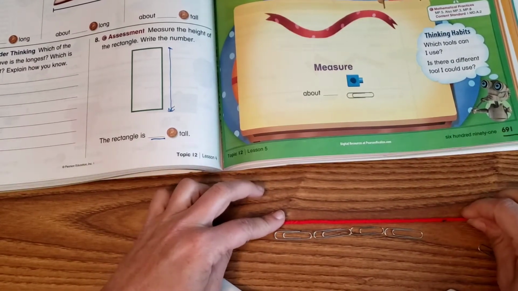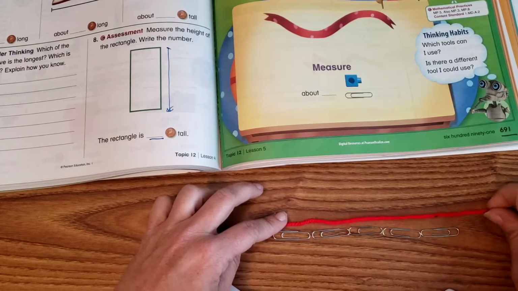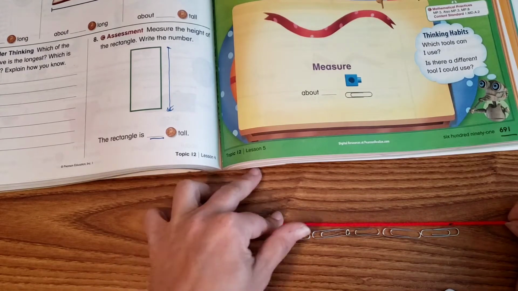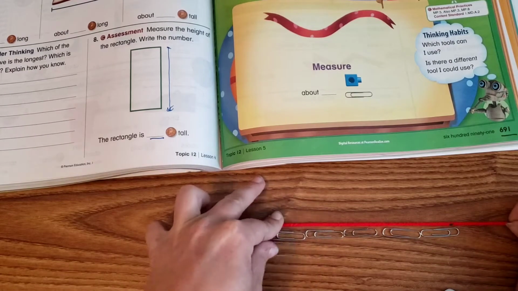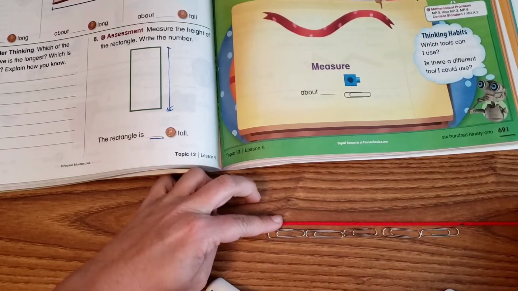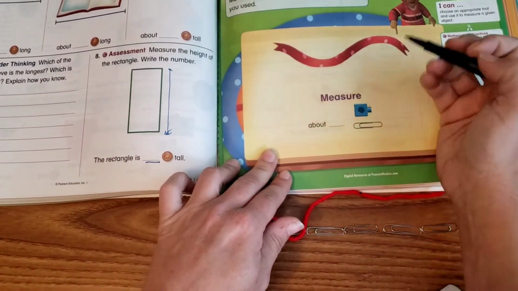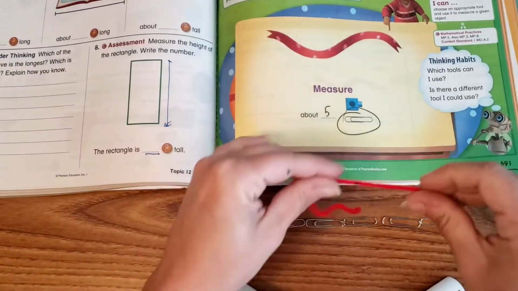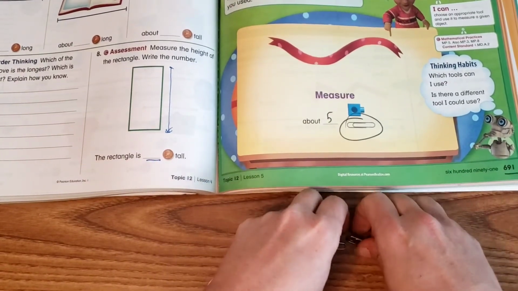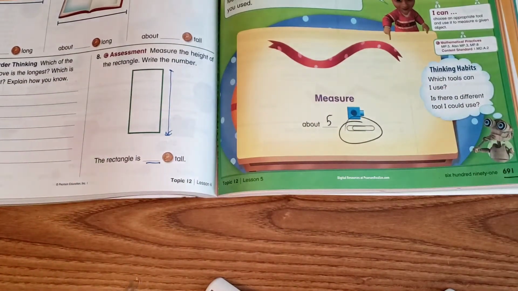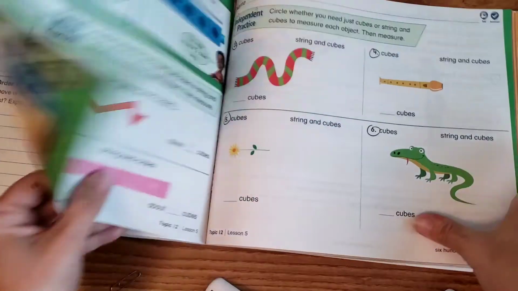So here, it looks like I might need one more because if I stretch my string out, look at here, I got some overlap, so I want to fix that. And I'm going to line it up. And this string is about 5 paper clips long, which means that this ribbon is about 5 paper clips long. Okay, so I need 2 tools. So when something is not straight, you're going to need to use a string and your other measuring tool, whether it's cubes or paper clips or pennies.